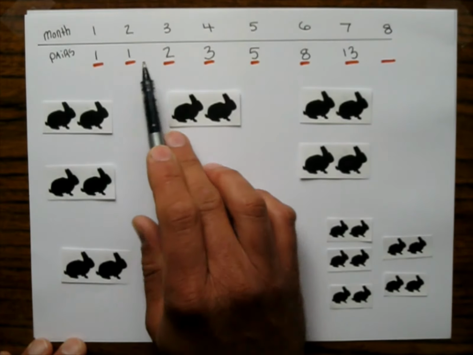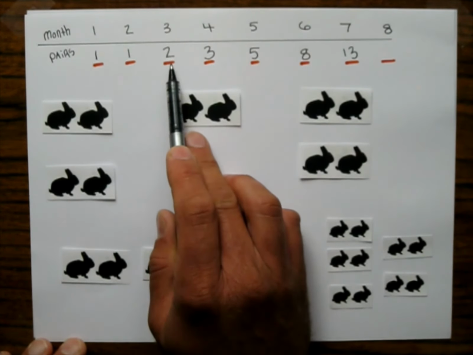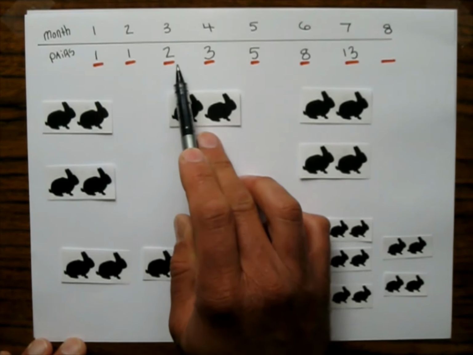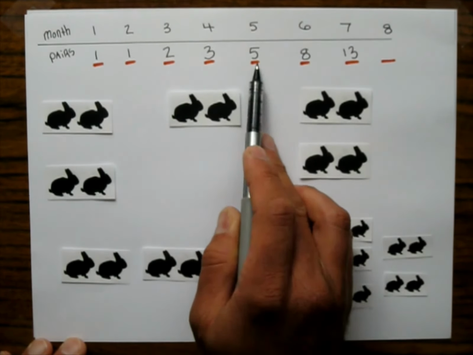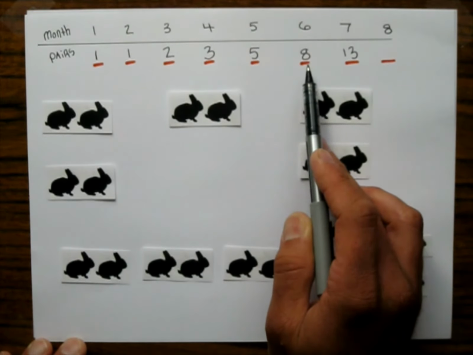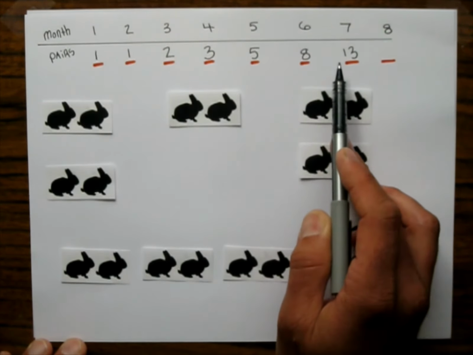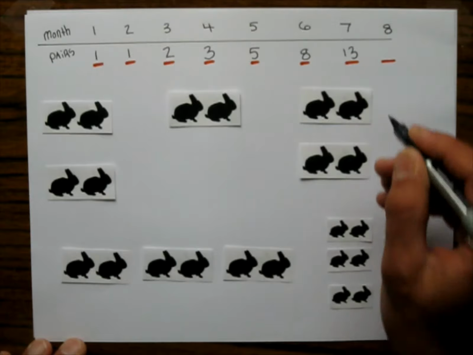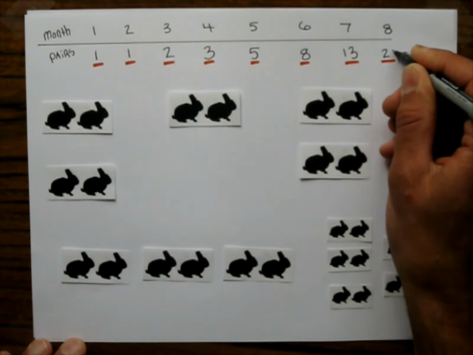1 plus 1 is 2. 1 plus 2 is 3. 2 plus 3 is 5. 3 plus 5 is 8. 5 plus 8 is 13. So to get this one, you go 8 plus 13, and this gives you 21.